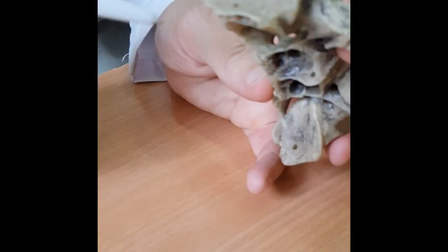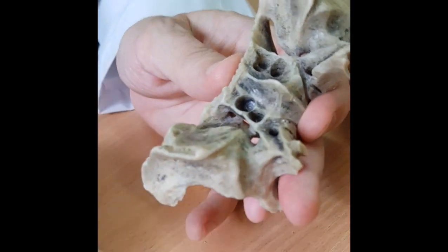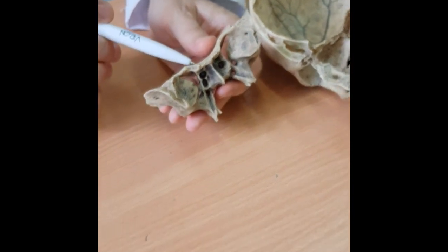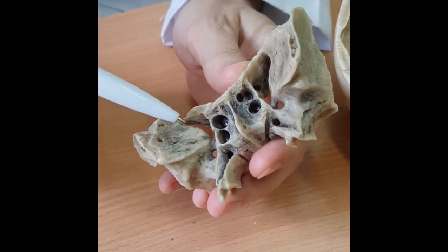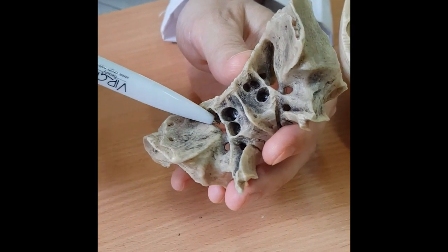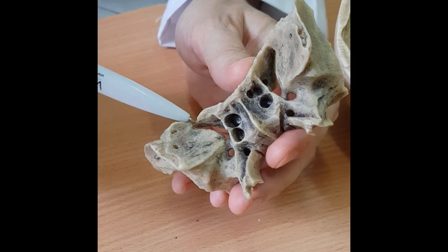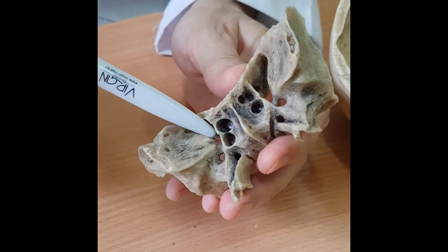Is it visible? Between the lesser wing and greater wing there is the superior orbital fissure. It's a passage for nerves and vessels. Superior orbital fissure.